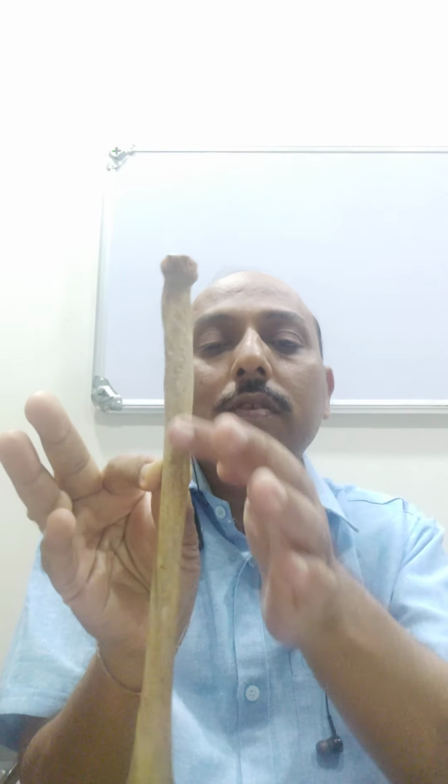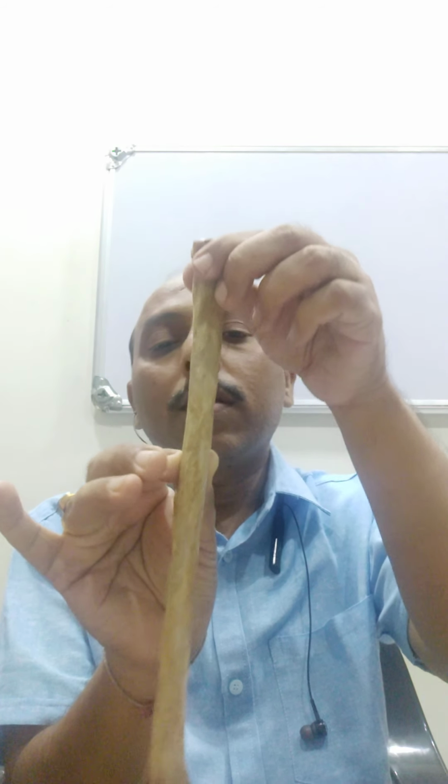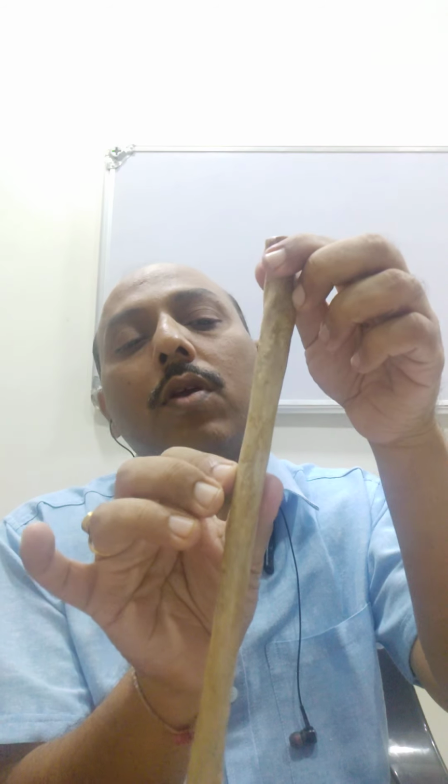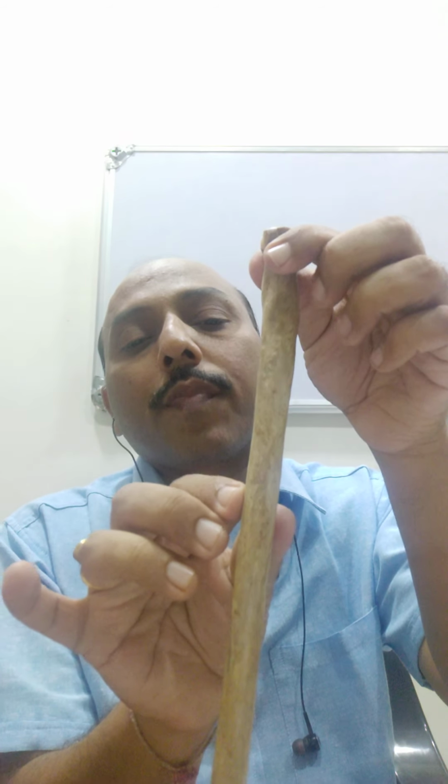Okay, now the posterior surface, the surface between posterior border and medial border, this is the posterior surface. Okay, this is the posterior surface, this is the anterior surface, and the surface between anterior and posterior border, this is the lateral surface. Okay, I guess you can observe it clearly.